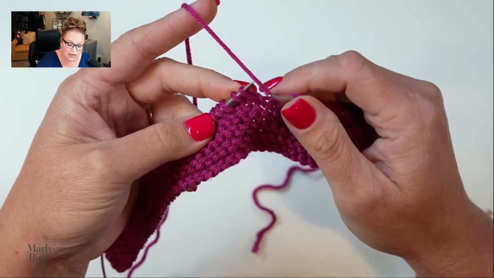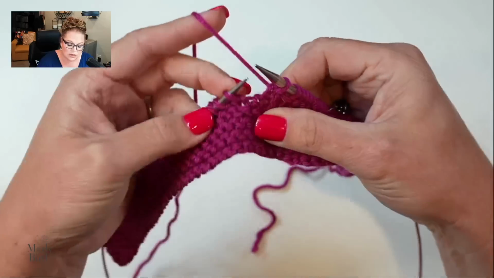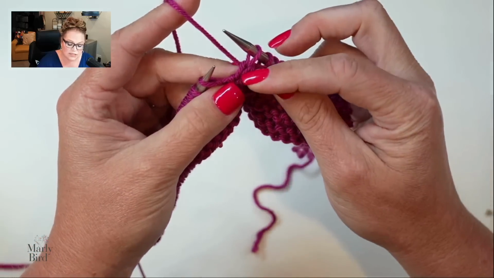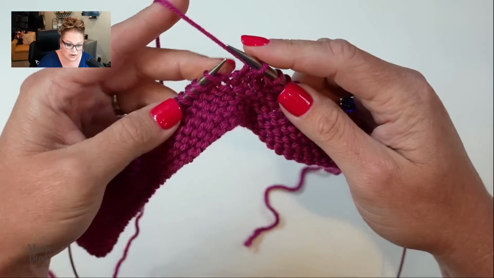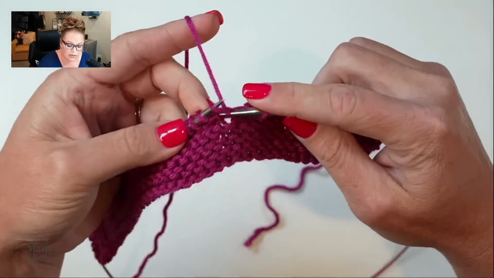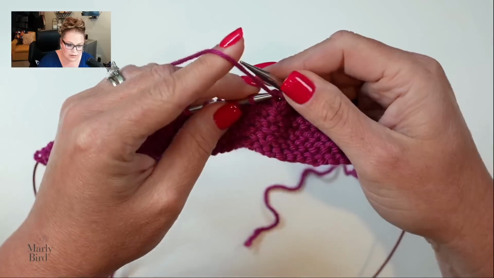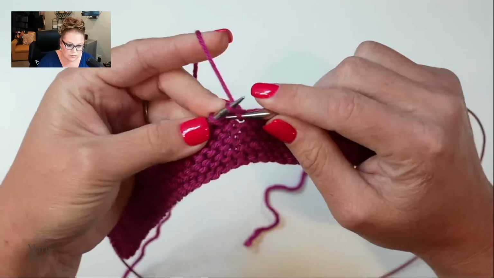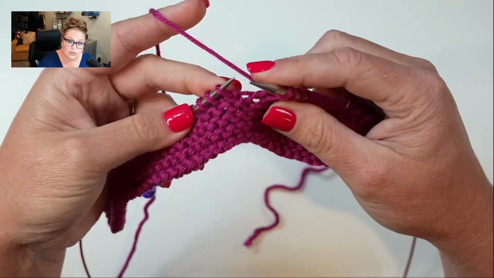You don't twist it at all. Now you carry on and work your knit 2 together like you normally would. And you'll notice that the stitch right there, it remains twisted. So that is our twisted knit two together. Okay. Now we knit one, purl one, knit one, and we're to a knit one through the back leg.